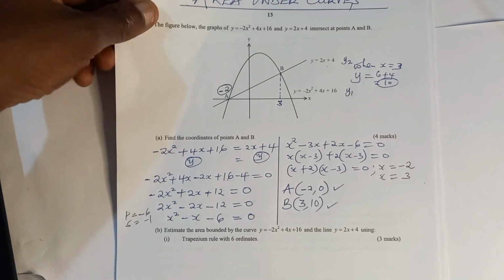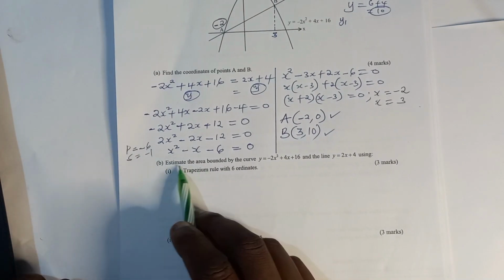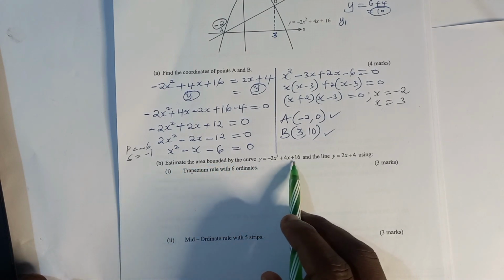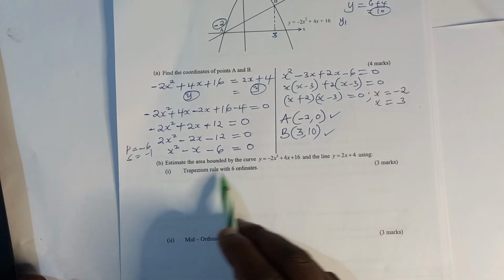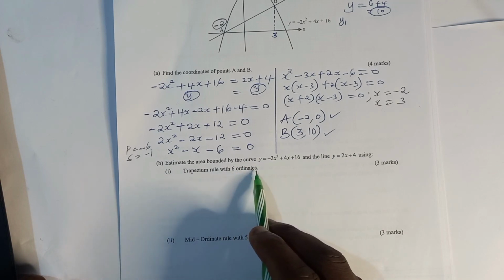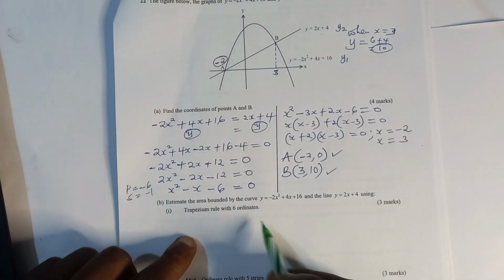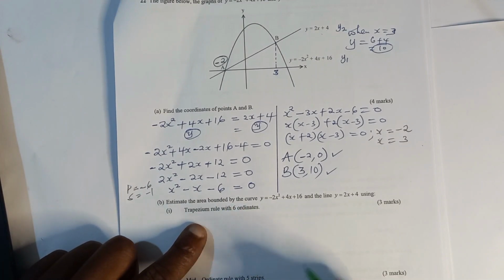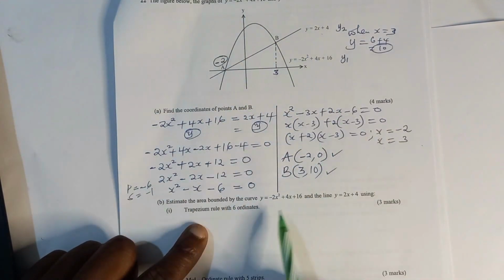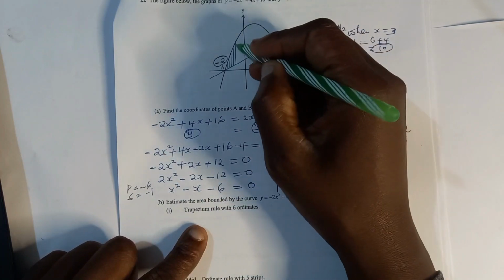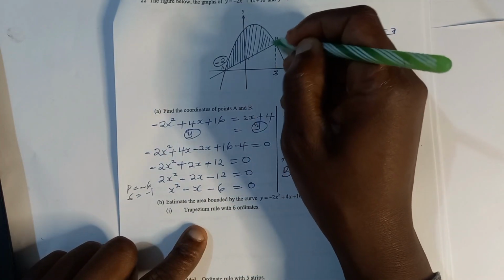Let's go to the other part, which is: estimate the area bounded by the curve and the line, using the trapezium rule with 6 ordinates. So looking at this diagram, to get the area bounded by the curve, let me first identify the area. The area bounded by the curve and the line is this area that is here. I'm going to shade here. So that is the area that we need to get.